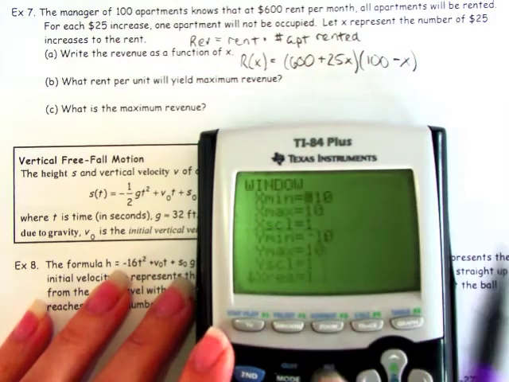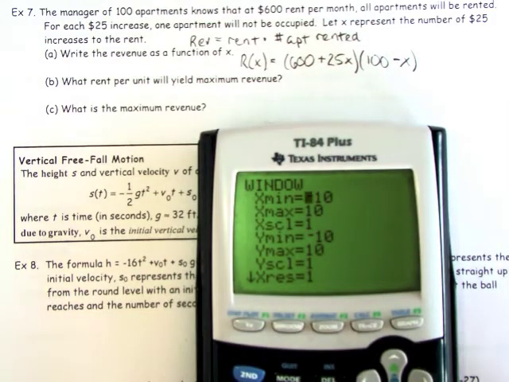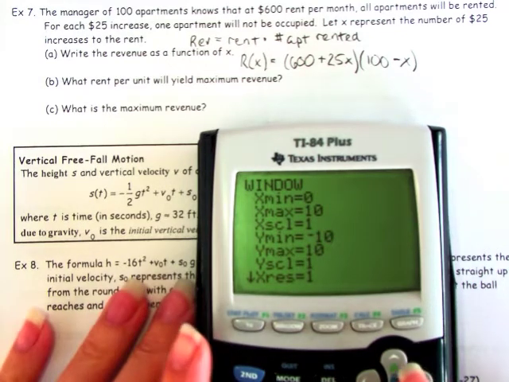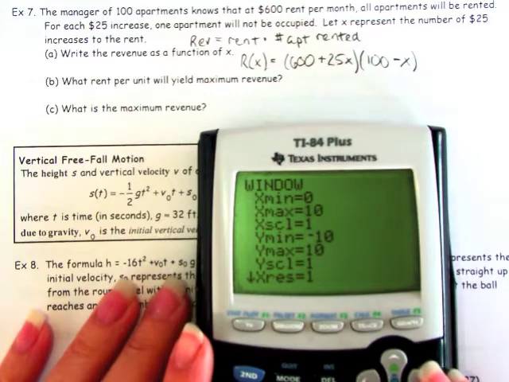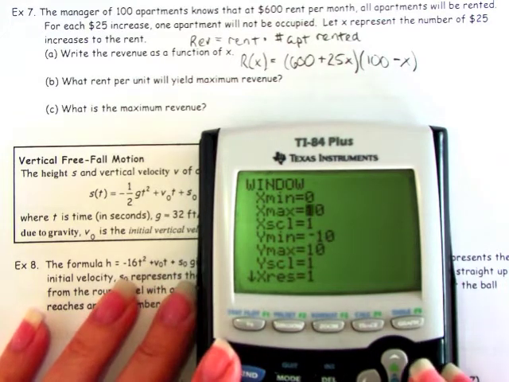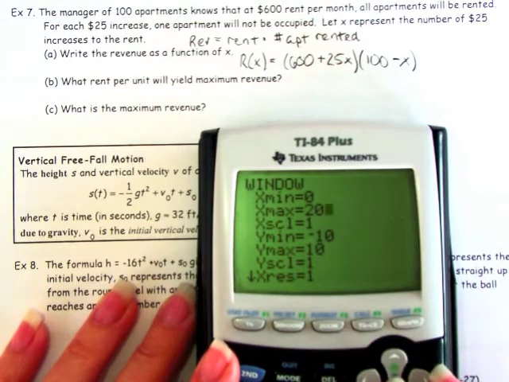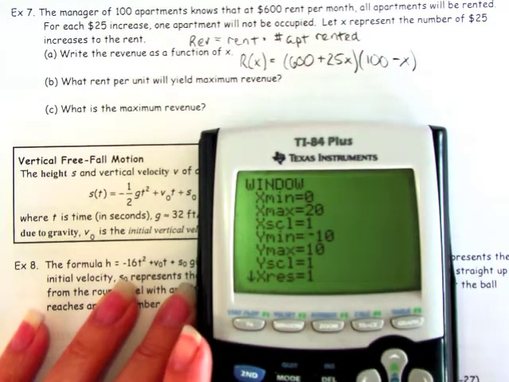So I'm going to go to my window. I'm not going to have a negative number of increases of $25. But I don't know how many I'm going to have. Maybe up to 10 is actually a good thing. Okay, maybe I'll want more than that. We'll just play it safe and call it 20. And then our Y values are our revenue. Hopefully we're not going to have $0 in revenue.